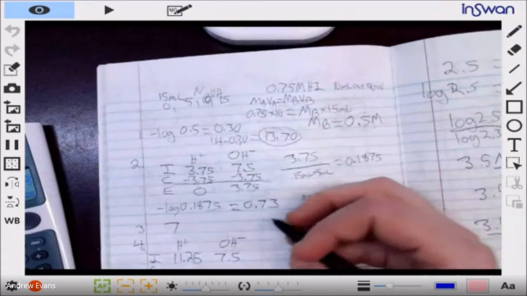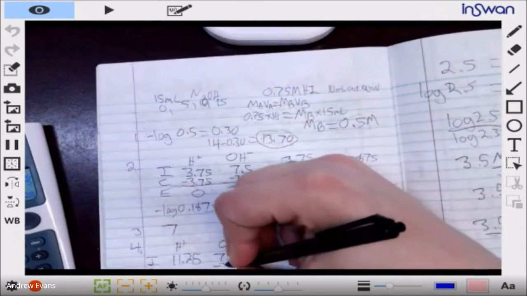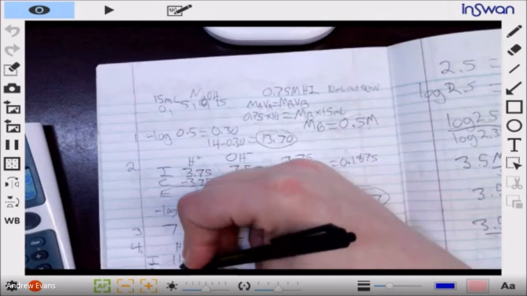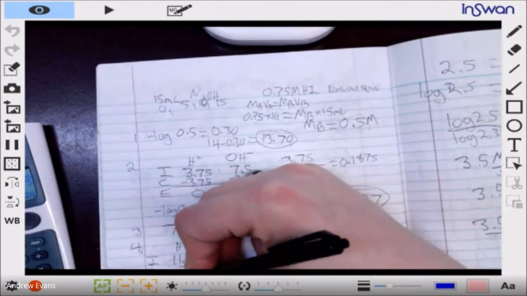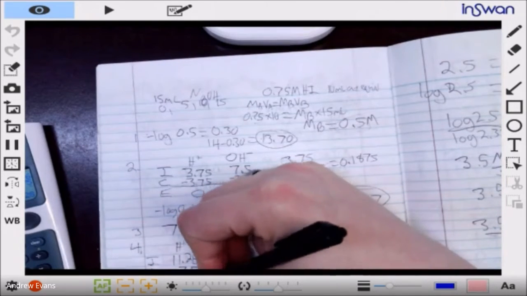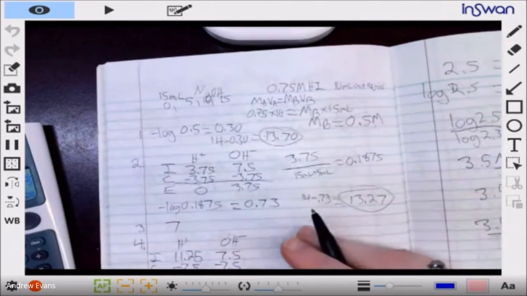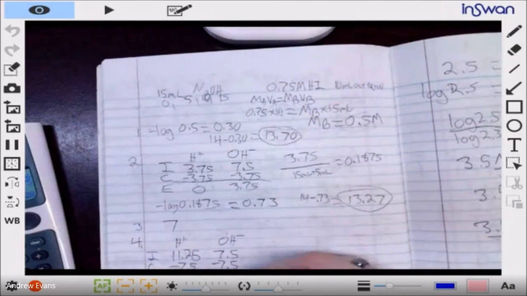11.25. So when we subtract out our base, we should get 3.75 again. But now, that's 3.75 acid.